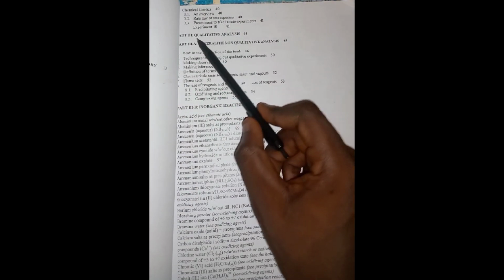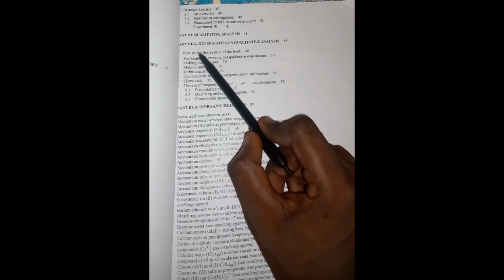Then in the section we have chemical kinetics, page 40, and so on. Quantitative analysis, you have generalities on quantitative analysis. Then you leave from there. Now you have these stuffs here. Then guys, the most important, where you're going to have the majority of the tests coming from, this is it, where you have the inorganic reactions. That is part 3B, inorganic reactions, page 57.